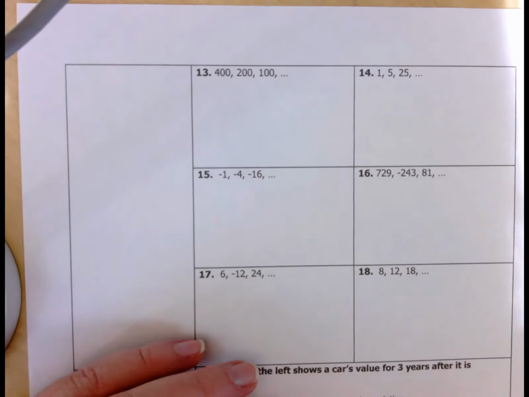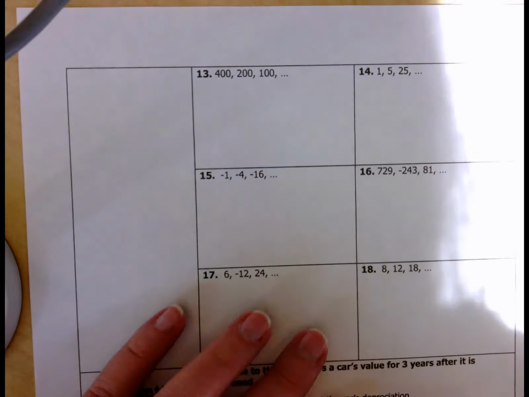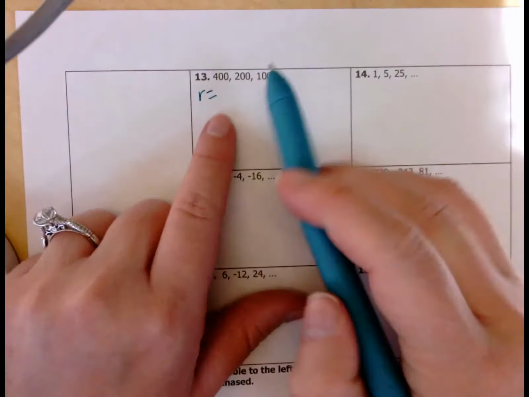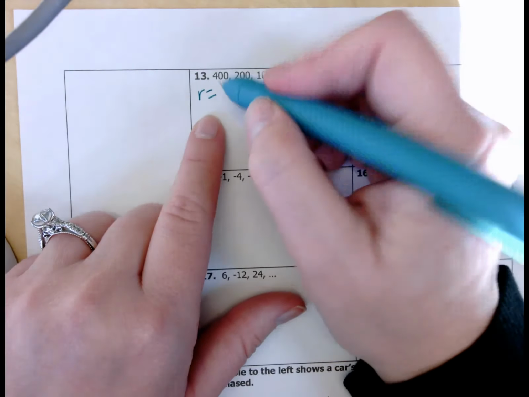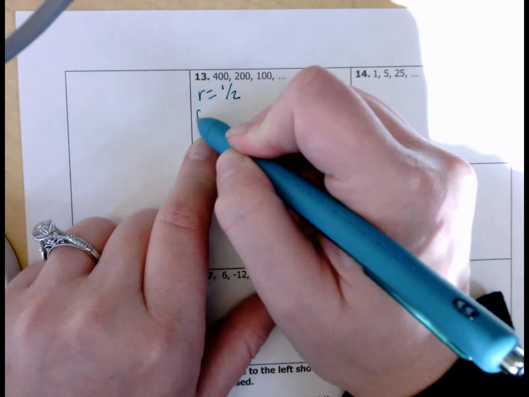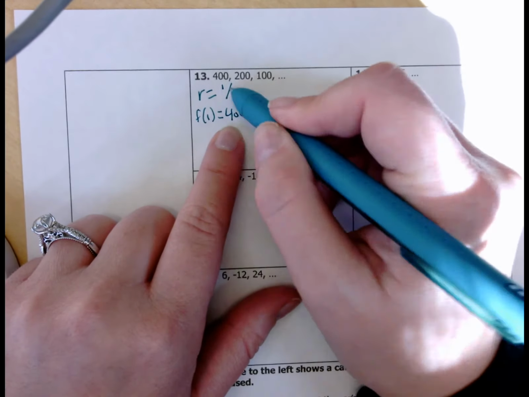We're going to go ahead and look at example 13 together. In example 13, we're going to do the same process. We will start with the ratio. To find the ratio, we divide. So 200 divided by 400, 100 divided by 200, it all gives us a common ratio of 1/2. The first term of this sequence is 400. It's the first term that we have.